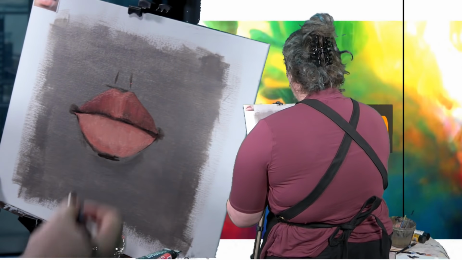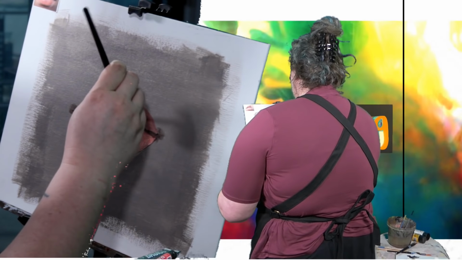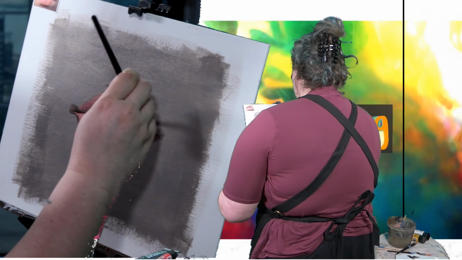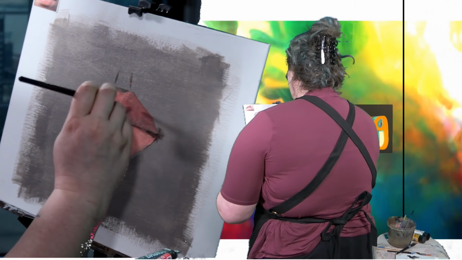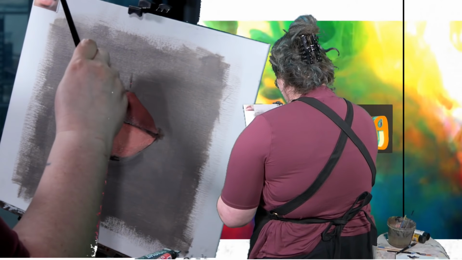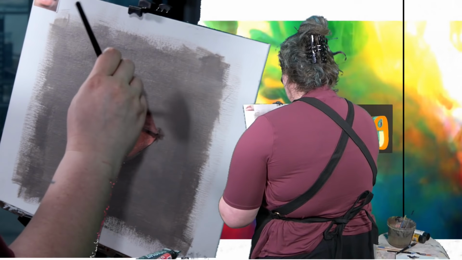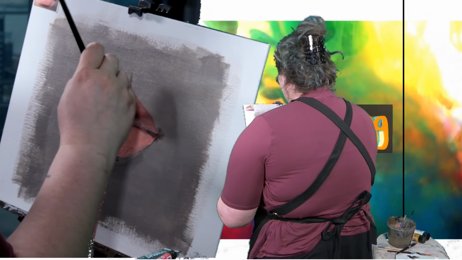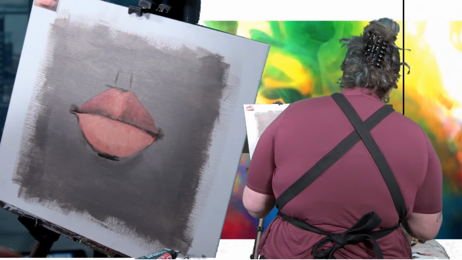Okay, so flesh tones are identical more or less to the colors that we've already been using. It's just really how much yellow, how much red. I'm coming in here and I'm just pulling some of my shadows out because there's no real hard line. It's just a matter of blending.